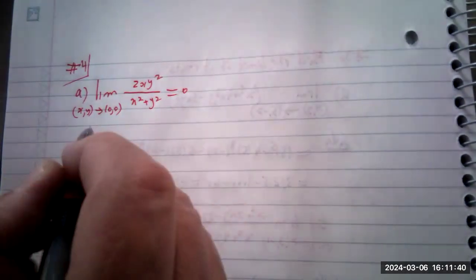So we estimate the difference between the function 2xy squared over x squared plus y squared and 0. You have to prove that this is going to 0, if you like, to get the definition.